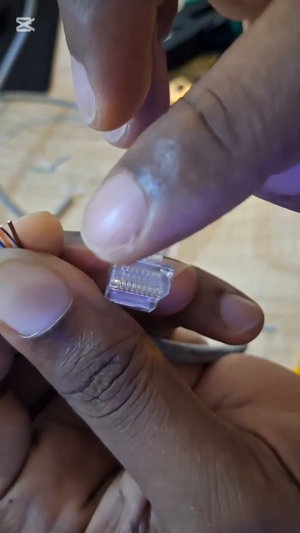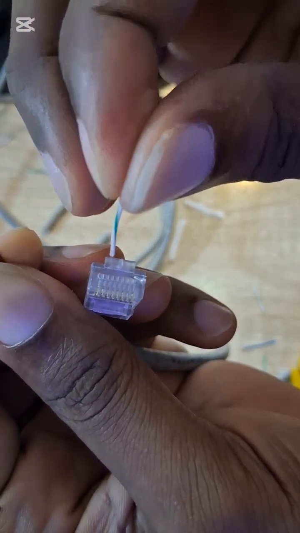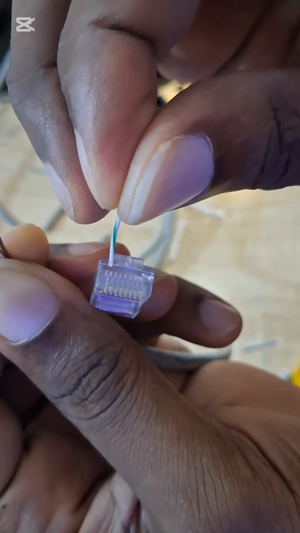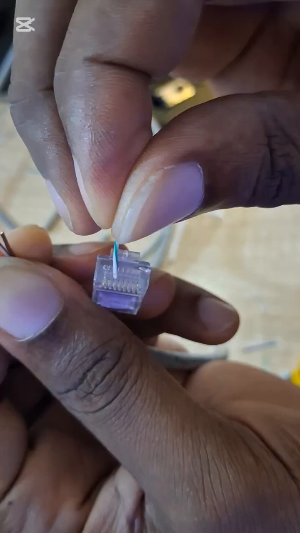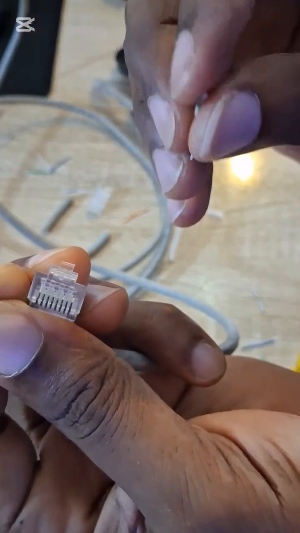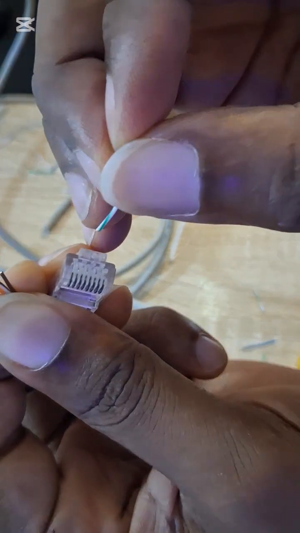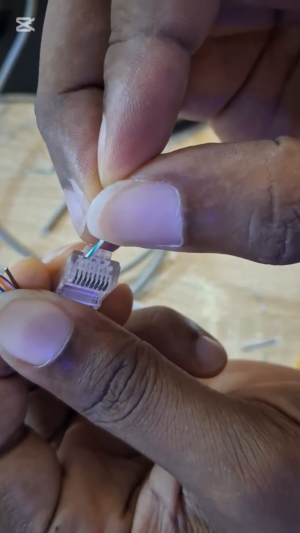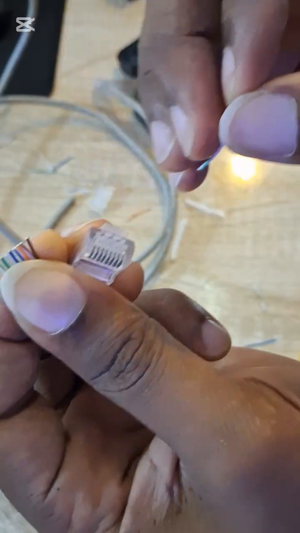If you watch, the pins are straight, all of them are in a straight line. So these are Cat5. The Cat6 are not arranged straight. If you watch this closely, you see you have one here, up, down, up, down, up, down, up, down. So this is Cat6.